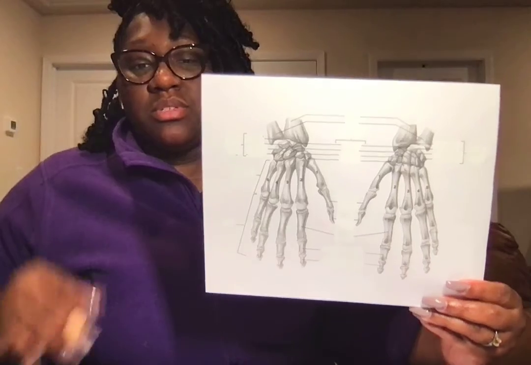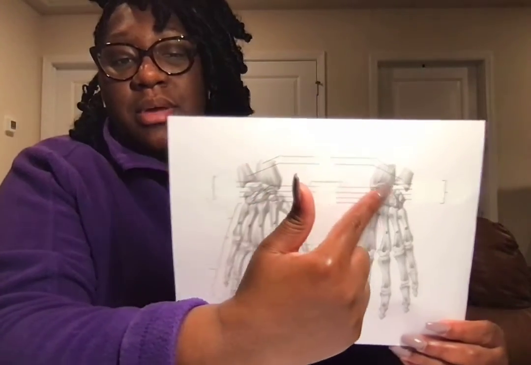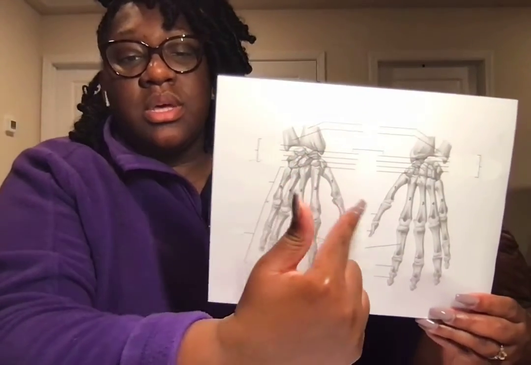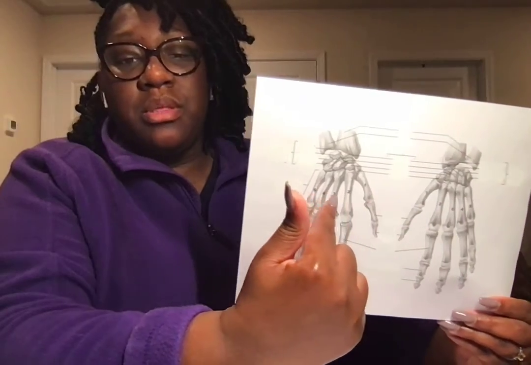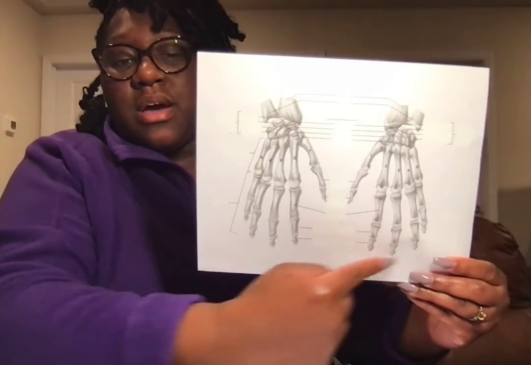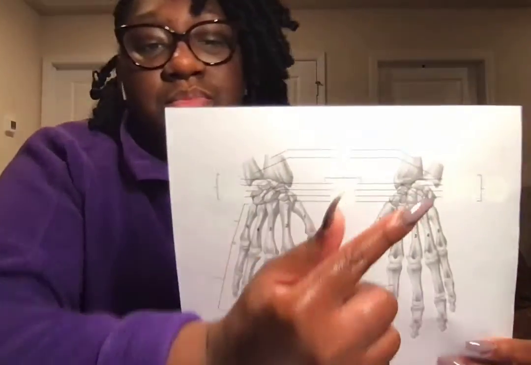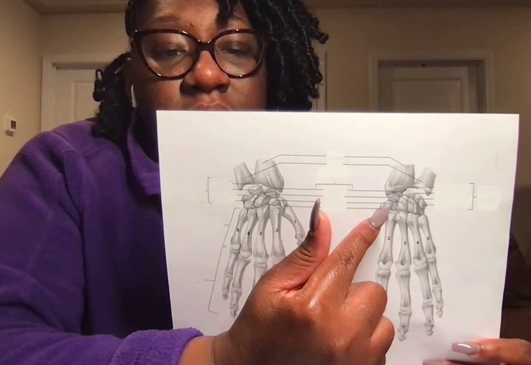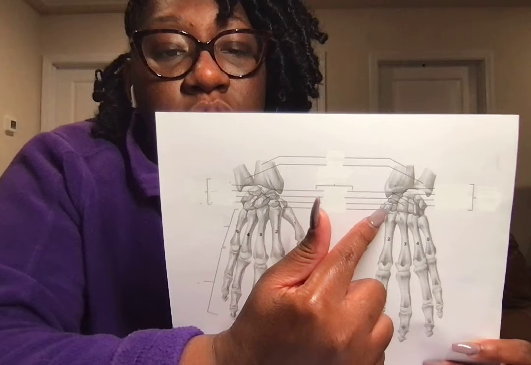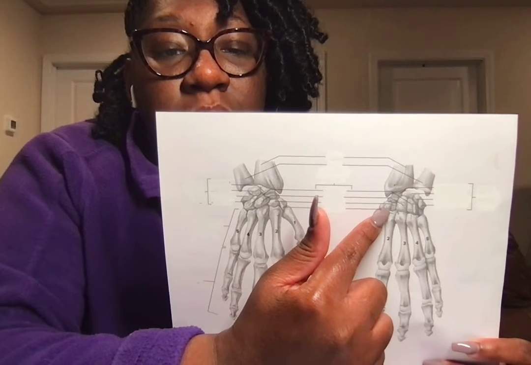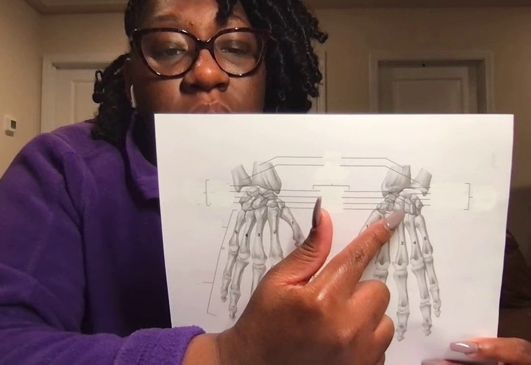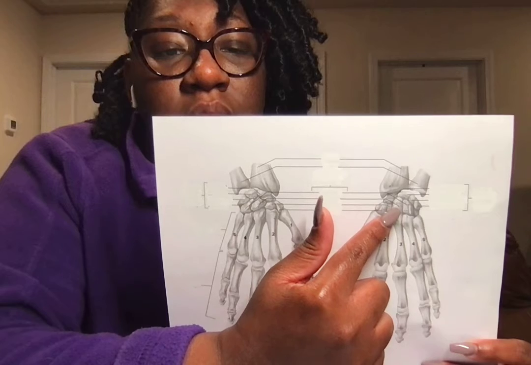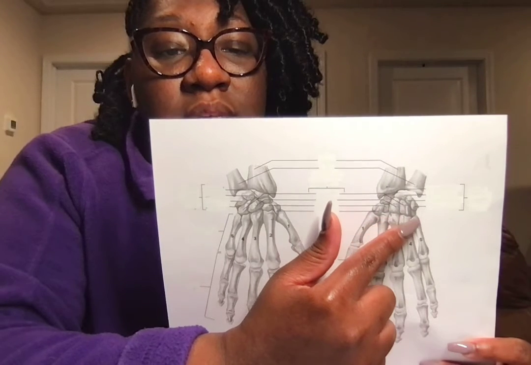Here we have the bones of the hand. At the top here are our carpal bones. These bones here will be the metacarpals, and then down here are the phalanges. All right, starting from here, this is the trapezium. This is the trapezoid, the capitate, and the hamate.